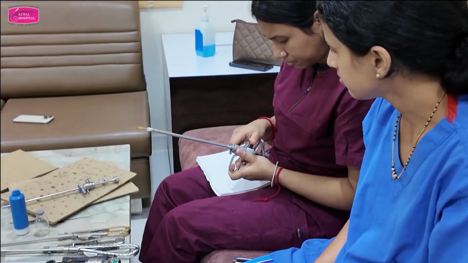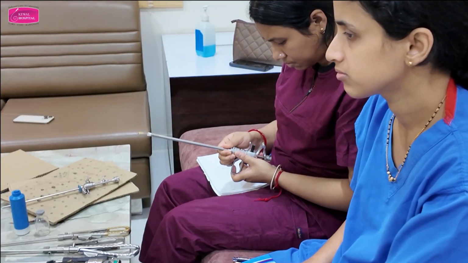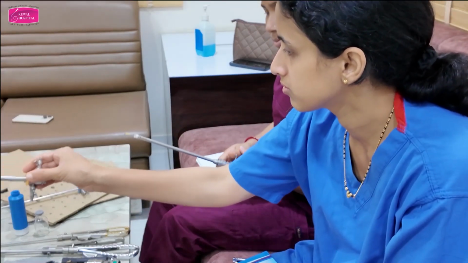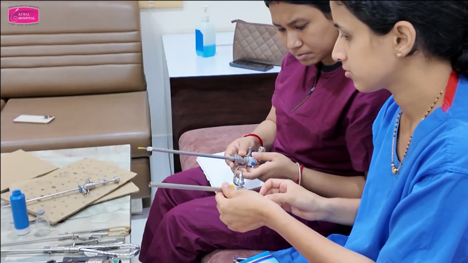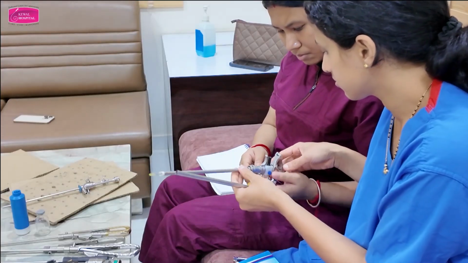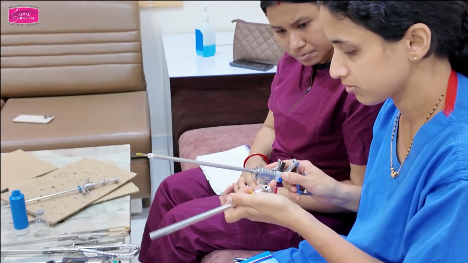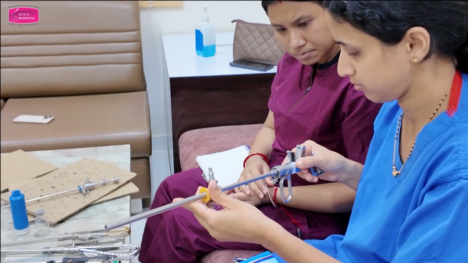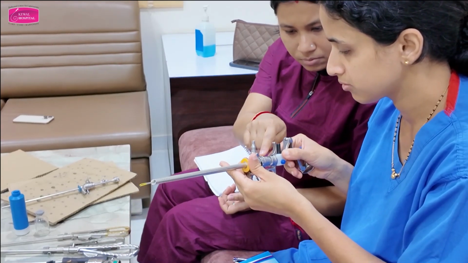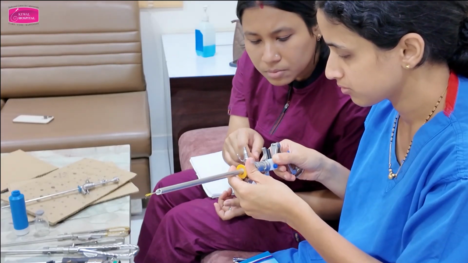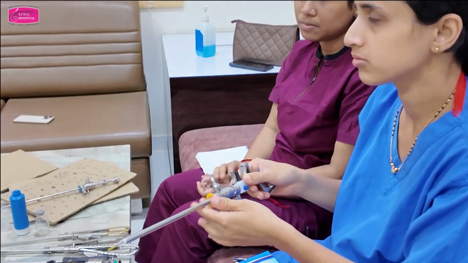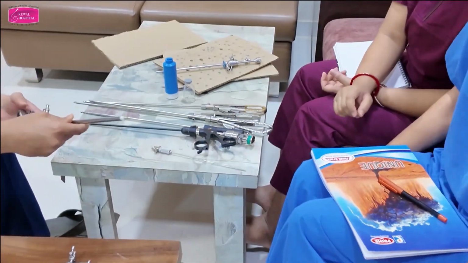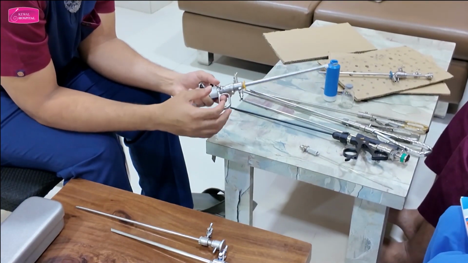Got it? And then comes the outer sheath. So now can you put the outer sheath? Use your brain and then assemble the outer sheath. Use your brain. Done? So there was a, yeah? So that's what I am telling you.